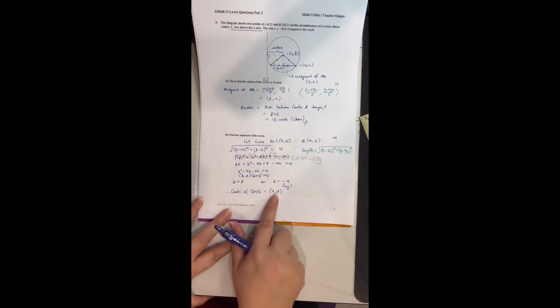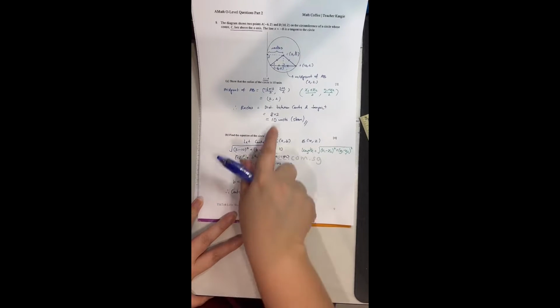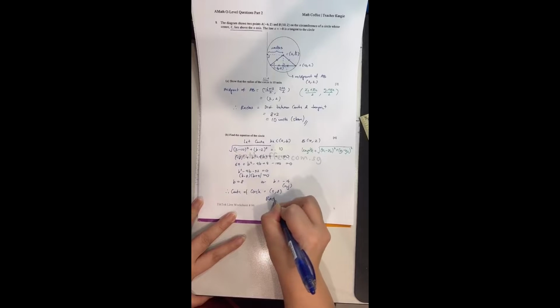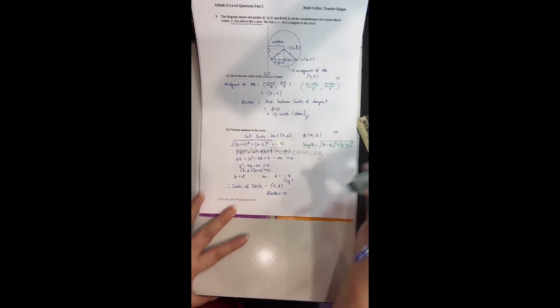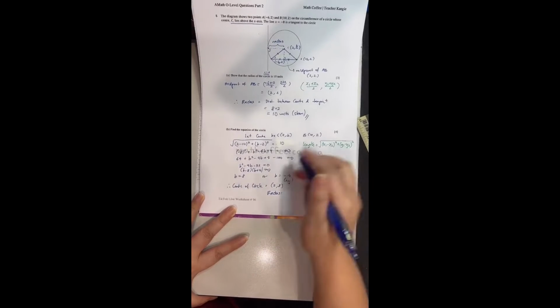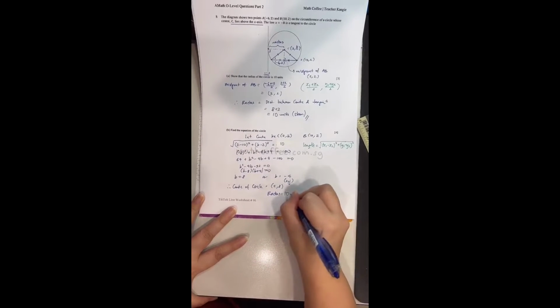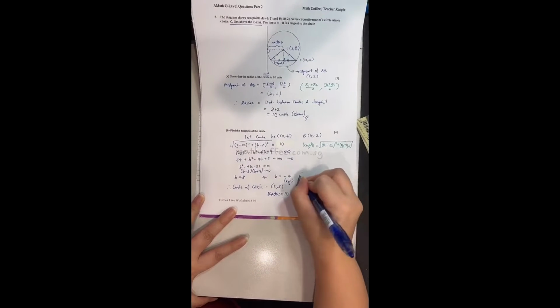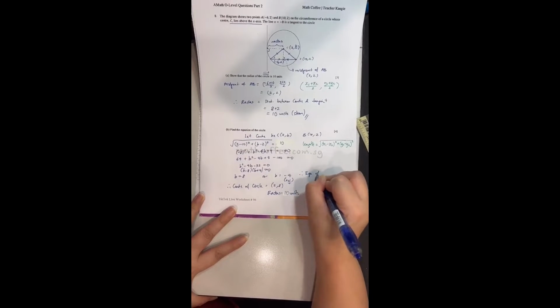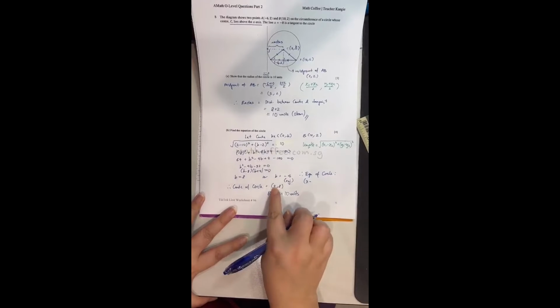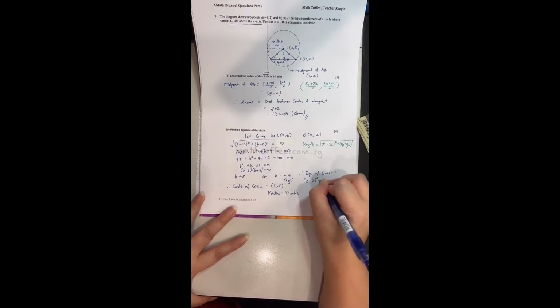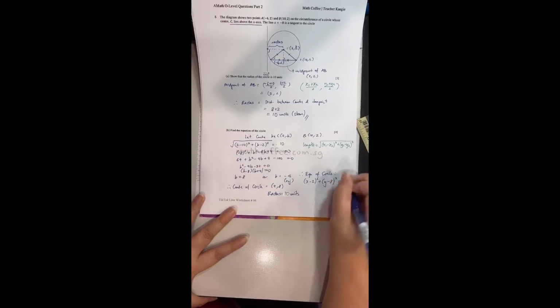So now I have my center of the circle as well as the radius, so I can form the equation of the circle. The equation of the circle will be (x minus 2) square plus (y minus 8) square equals radius square, which is 100.